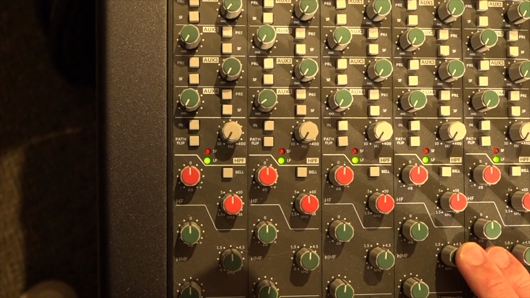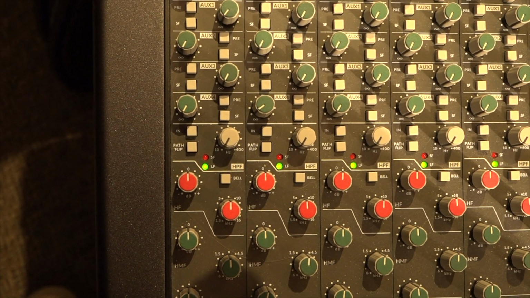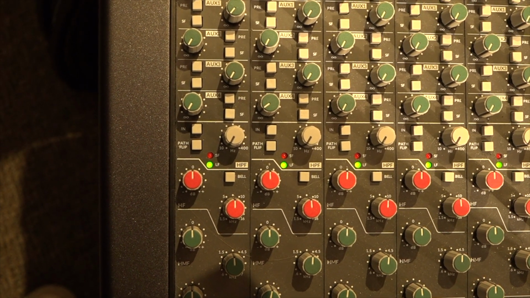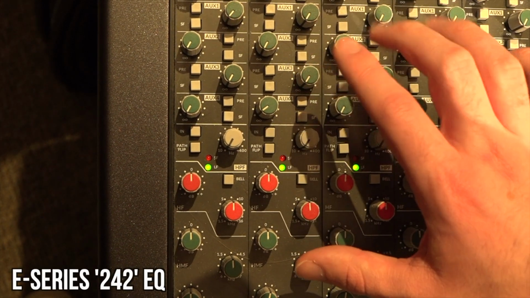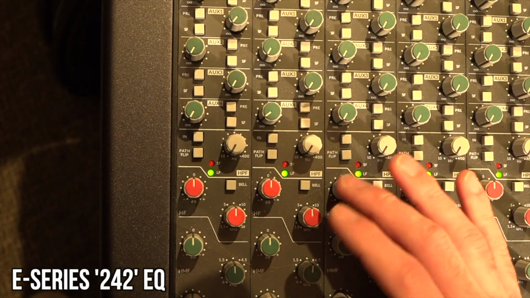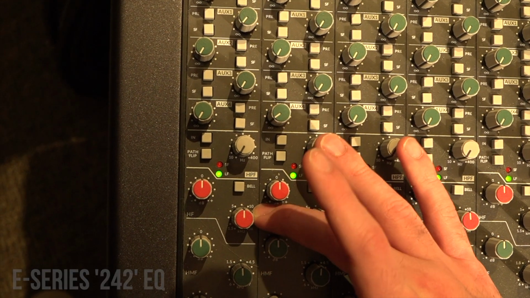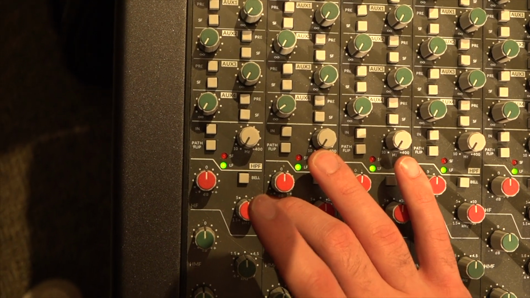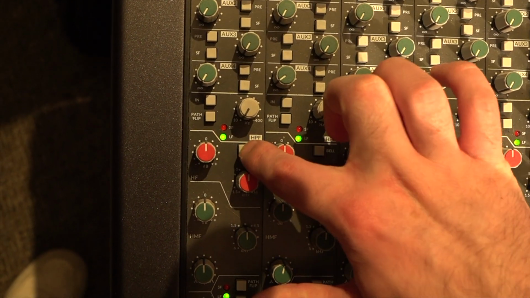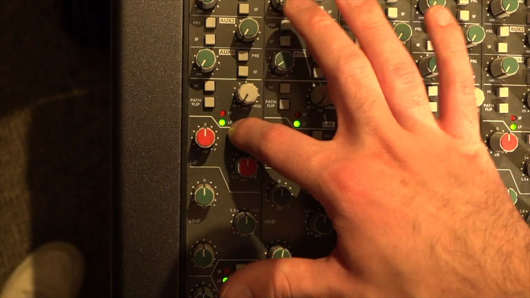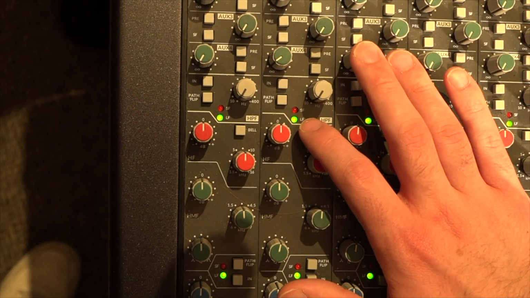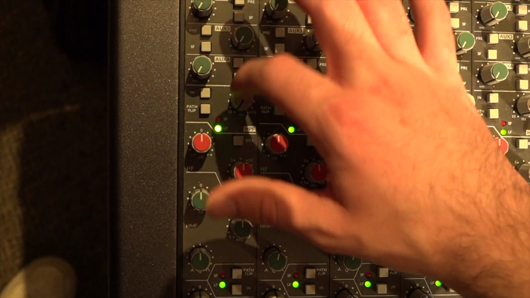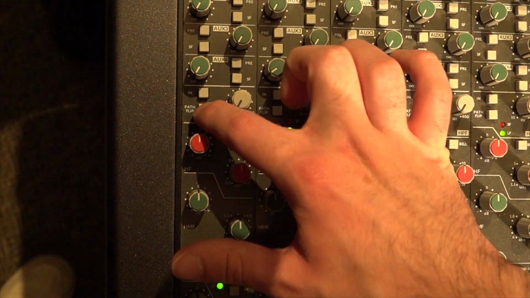Moving further down the channel strip, we see the processing and routing features. SSL Origin comes equipped with the iconic SSL E-Series 242 4-band parametric EQ. The high frequency and low frequency bands can operate either as shelves or bells, giving you precise control over your frequency adjustments. The high pass filter is separate from the rest of the EQ, so you can insert them separately.